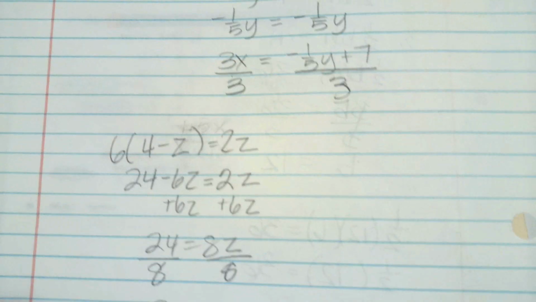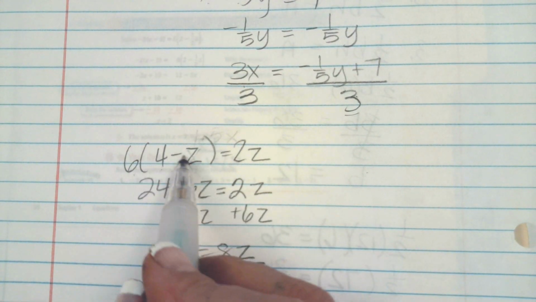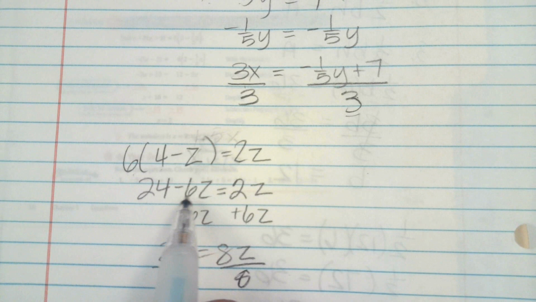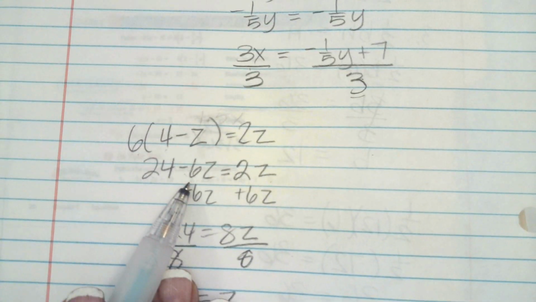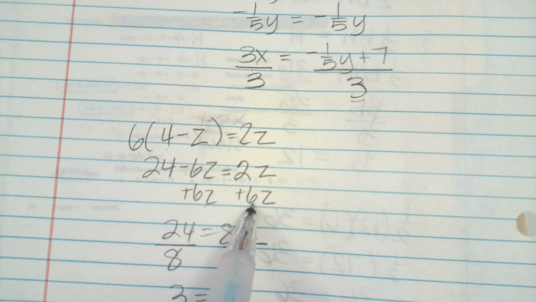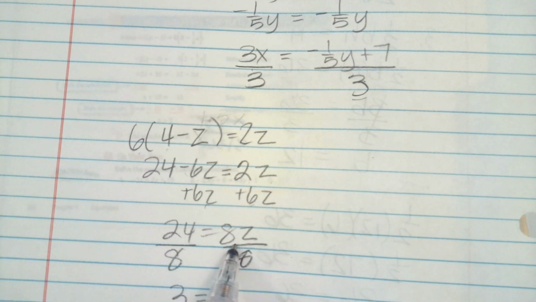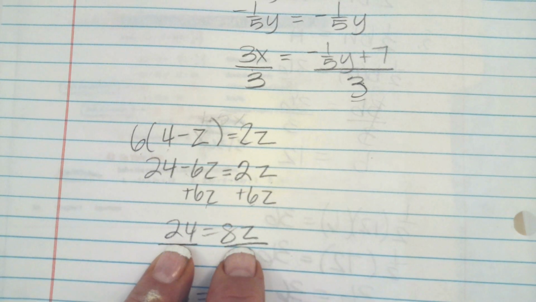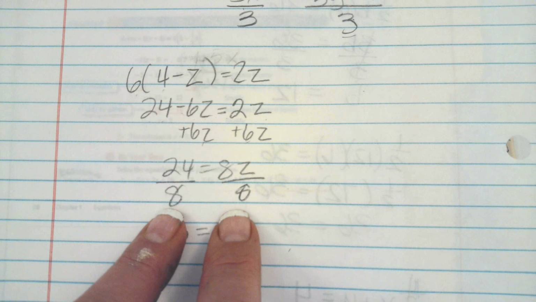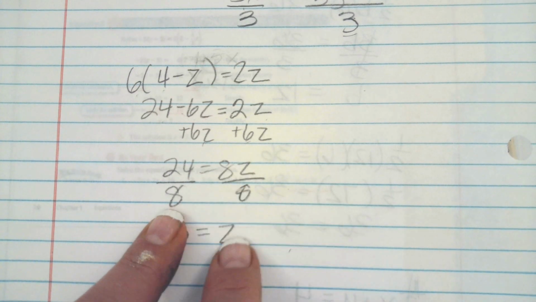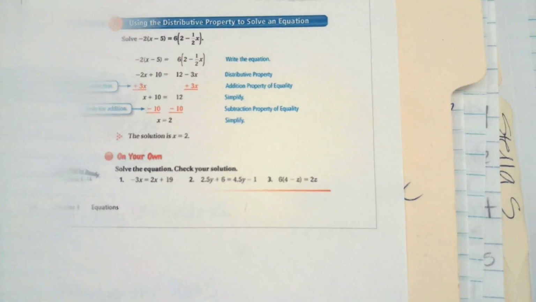So we have 6 distributes to 4. It equals 24, and 6 distributes to z, -z, so it becomes -6z equals 2z. They're subtracting z. I add z on both sides. What's left on this side is 24. What's left on this side is 8z. To get my 8 away from z, I have to divide. So I divide both sides by 8. This cancels each other out. What's left on this side is z, and what's left on this side is 3.